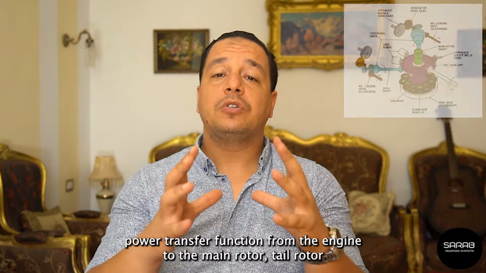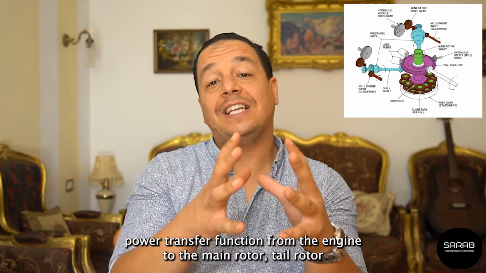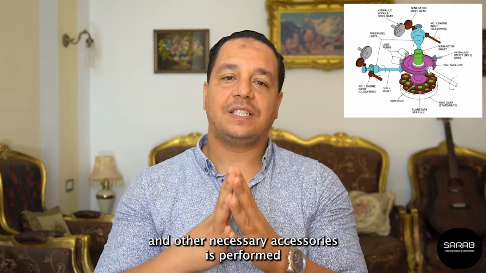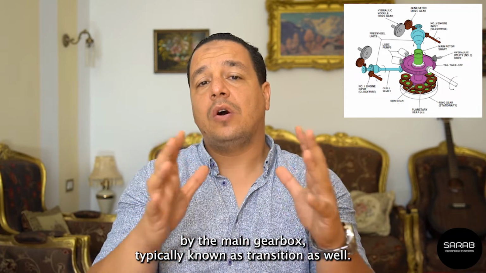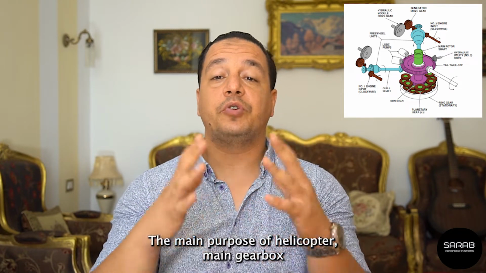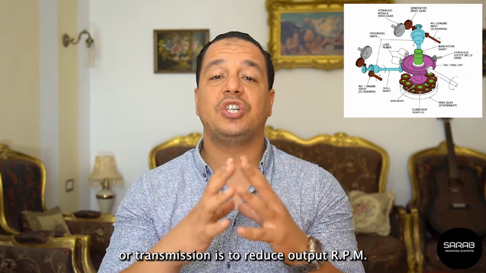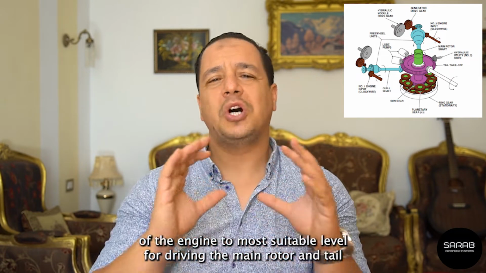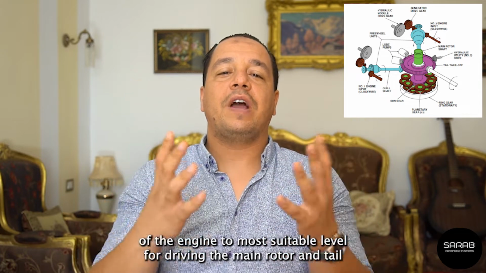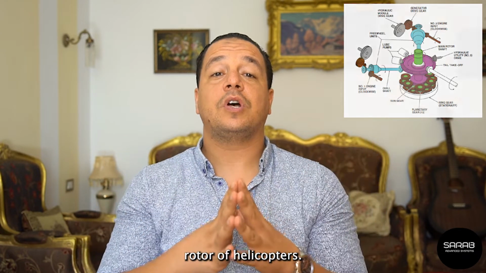The helicopter's power transfer function from the engine to the main rotor, tail rotor, and other necessary accessories is performed by the main gearbox, typically known as the transmission as well. The main purpose of the helicopter main gearbox or transmission is to reduce the output RPM of the engine to the most suitable level for driving the main rotor and tail rotors of helicopters.